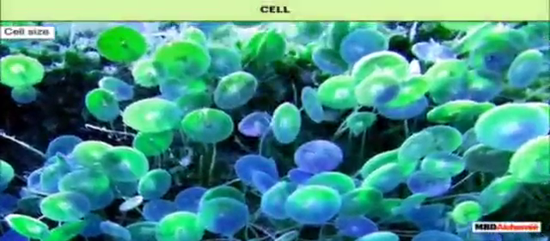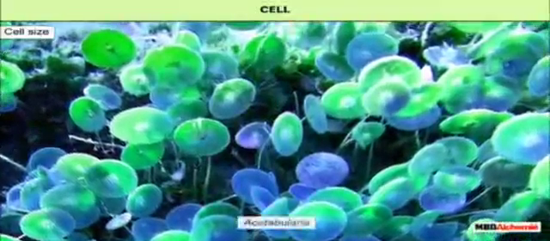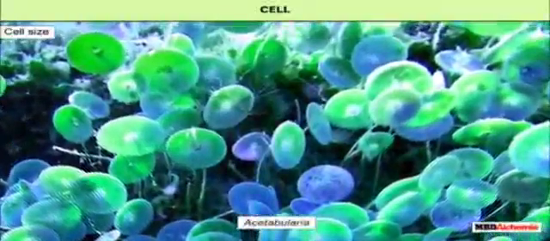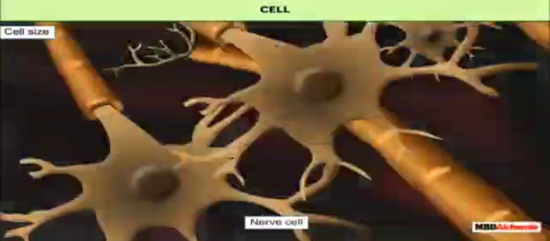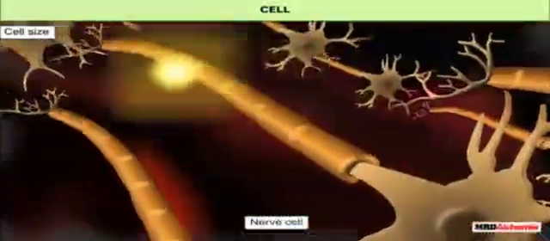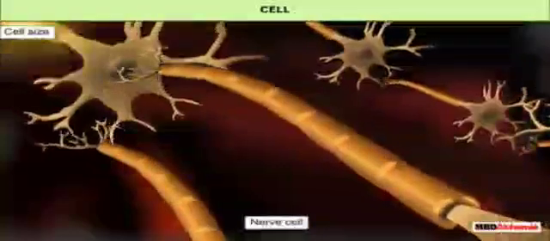The largest animal cell is an ostrich egg, which measures 170 millimeters. In plants, the largest cell is of green alga, Acetabularia, which can measure up to 10 centimeters. Nerve cell is the longest cell in the human body. It can measure about 1 meter.